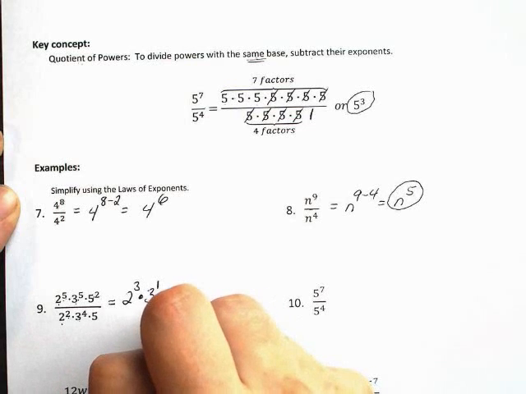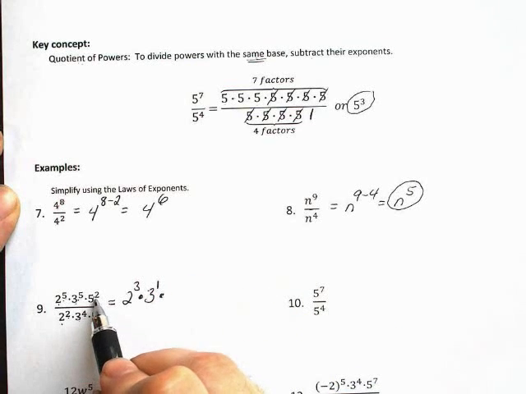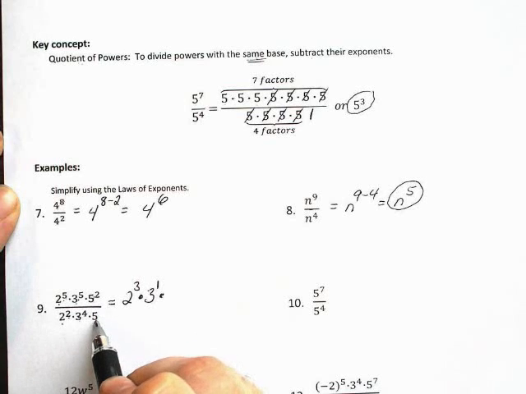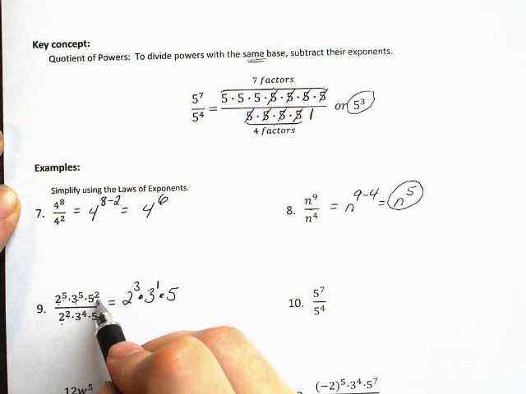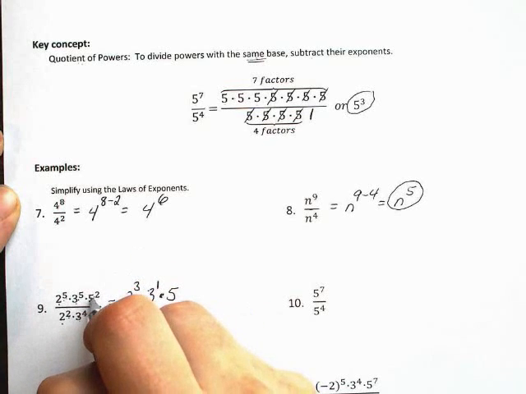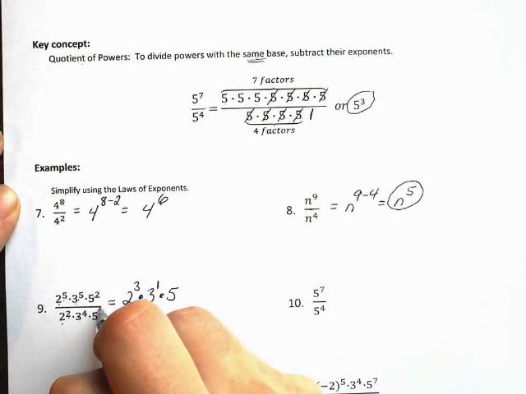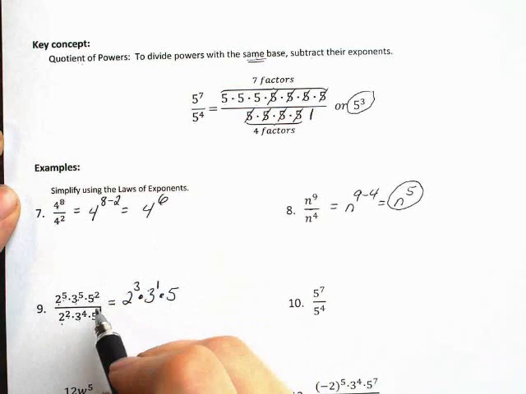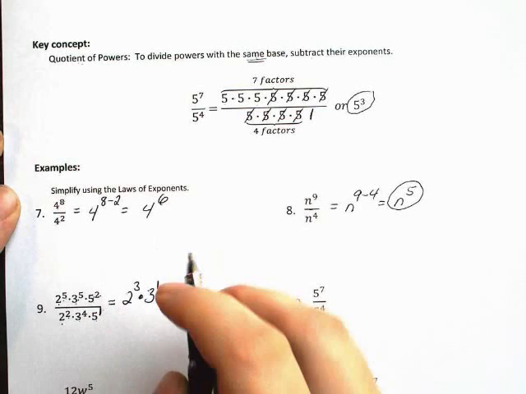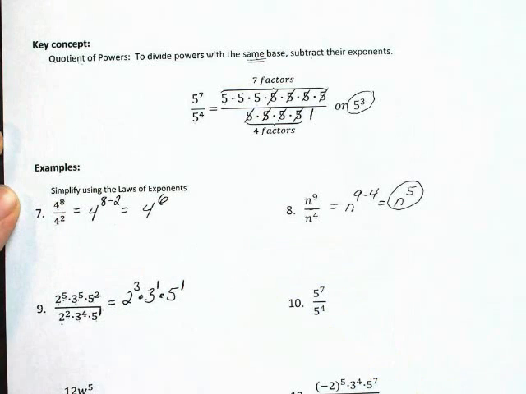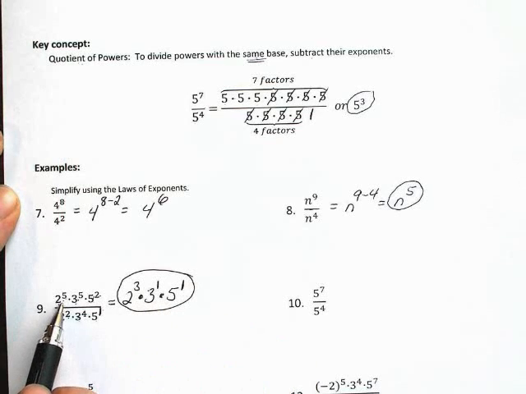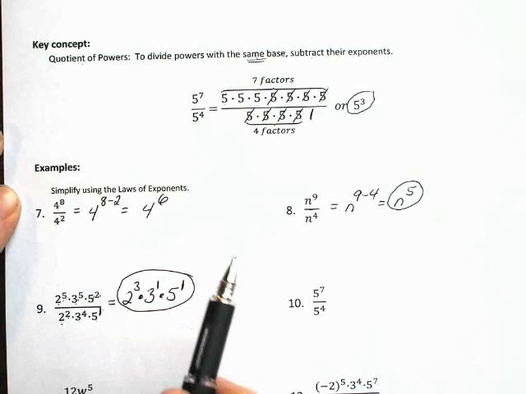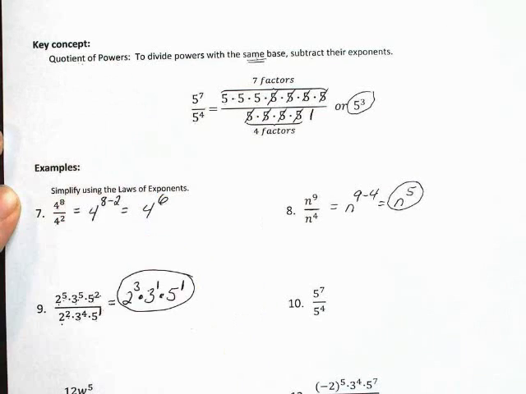One more base to go. So times. Now let's work with a portion of this problem that has to do with 5. Okay? So write the base of 5 and then subtract the exponents of the 5s. This is 5 to the 2nd power. This is 5 to the 1st power. Subtracting exponents, 2 subtract 1 makes an exponent of 1. And so this is the result for when you divide all of these powers. I got this answer by using the quotient of powers law.